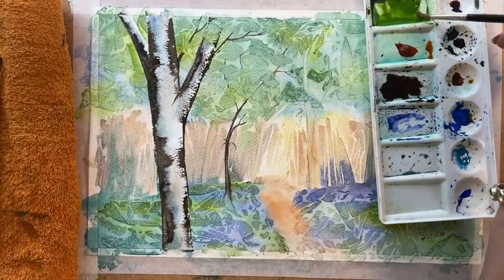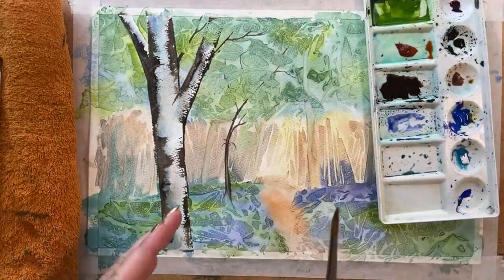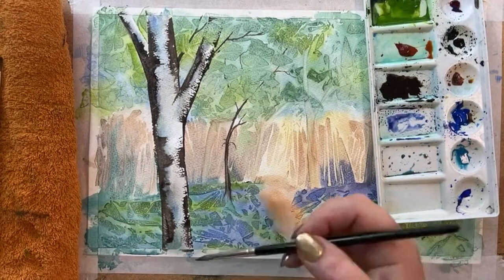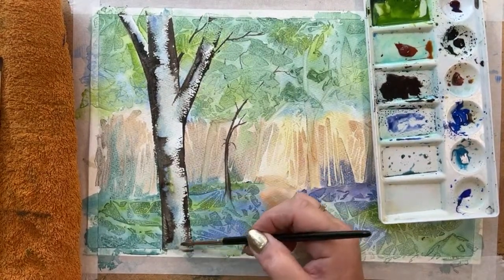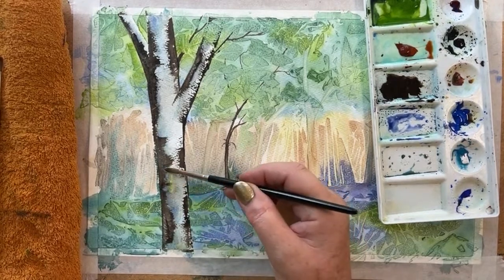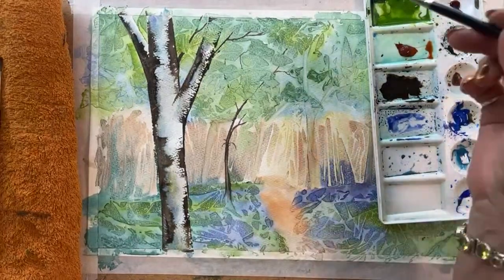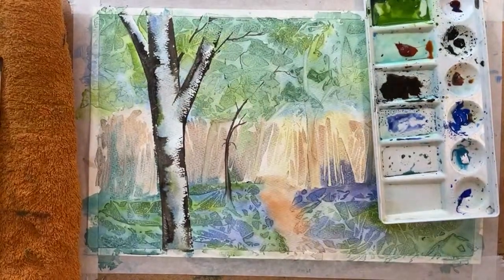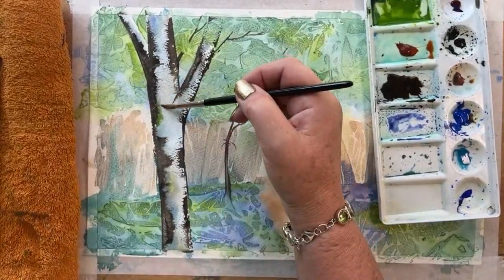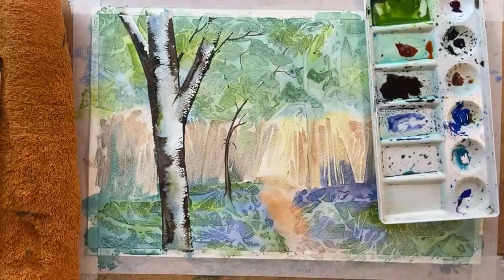And I also, now don't go too mad on this because you could lose the definition of the tree against the background, but there is also a little bit of green for some moss. Just a teeny bit. And that gives us a bit of moss on our tree as well. And just damp brush, just gently, gently, gently.